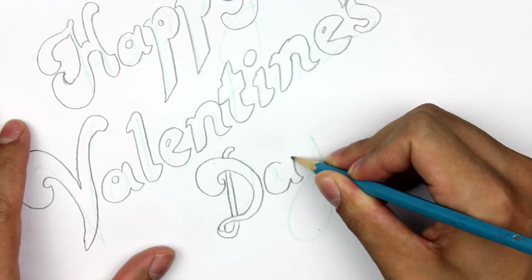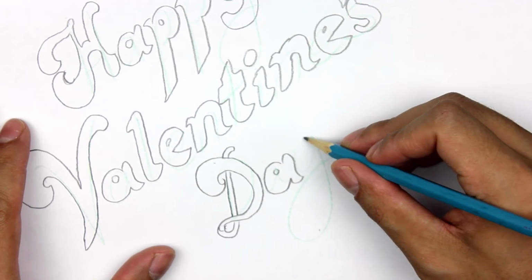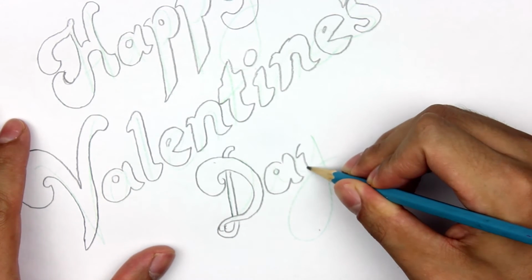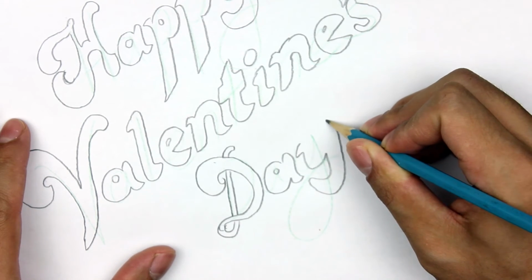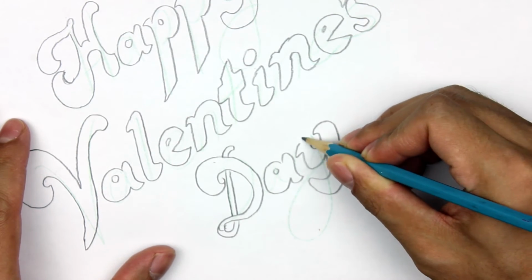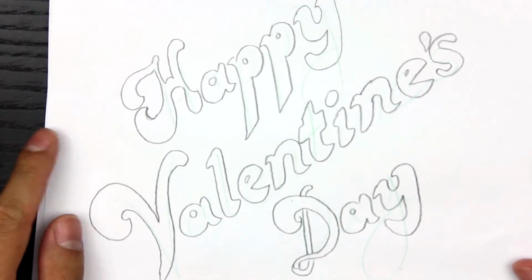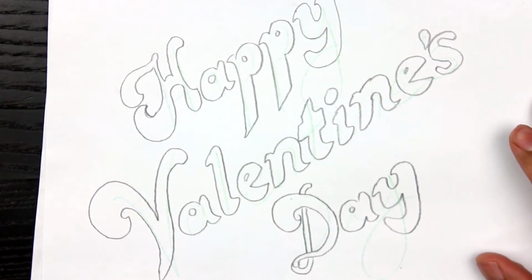And the A is going to be just like how the word Happy is, and then the second letter of Valentine's Day. There you go. And the Y is going to be quite similar to Happy as well. And we are basically done with that.